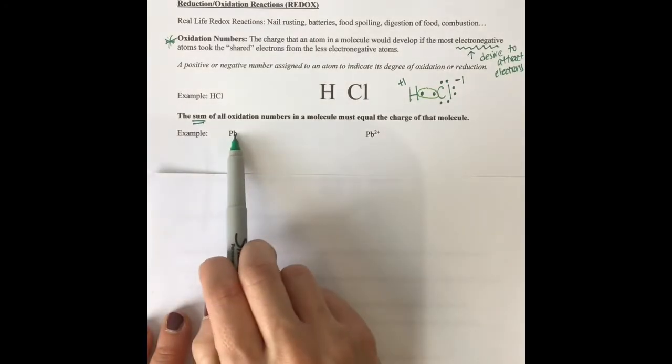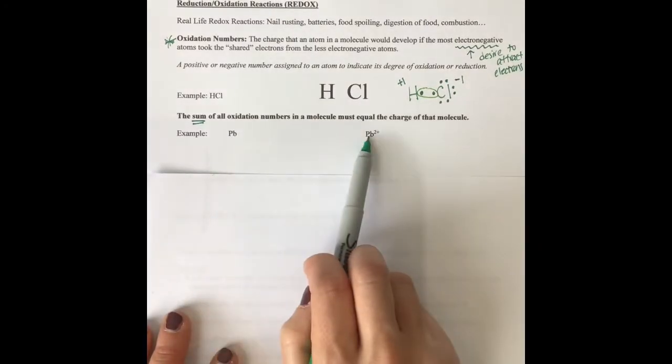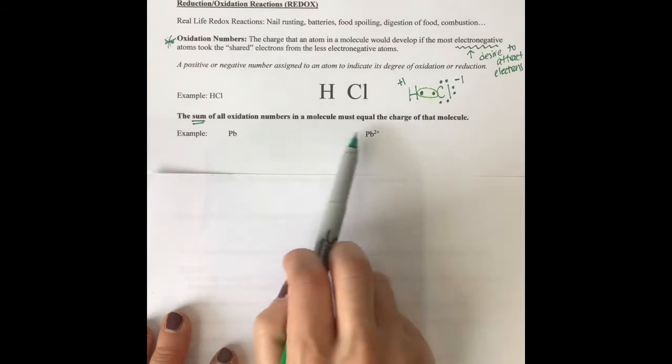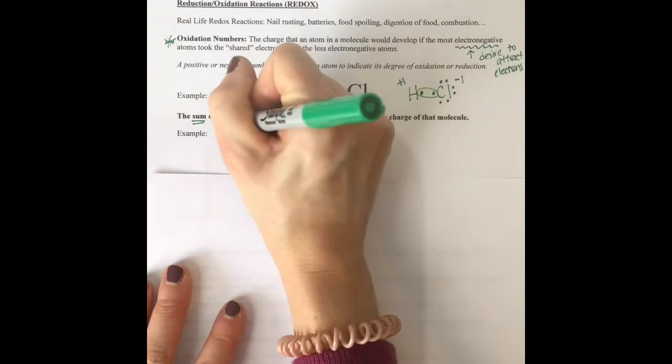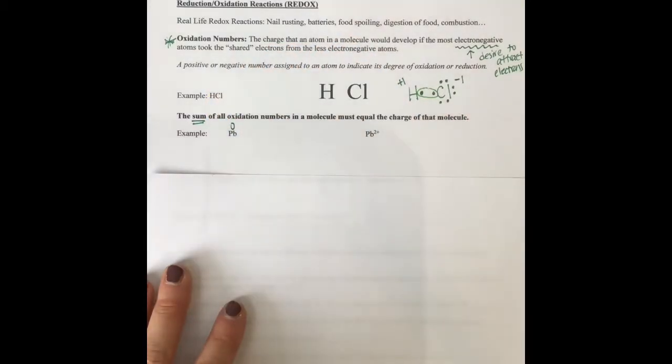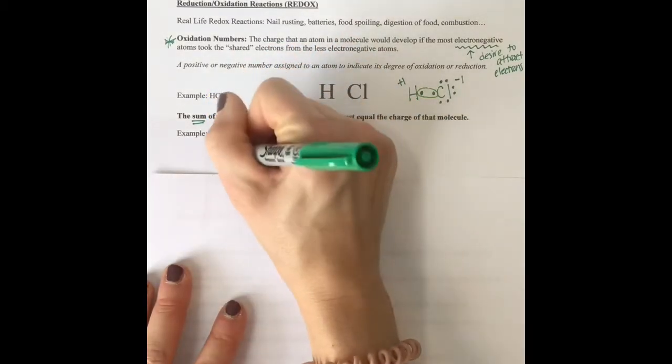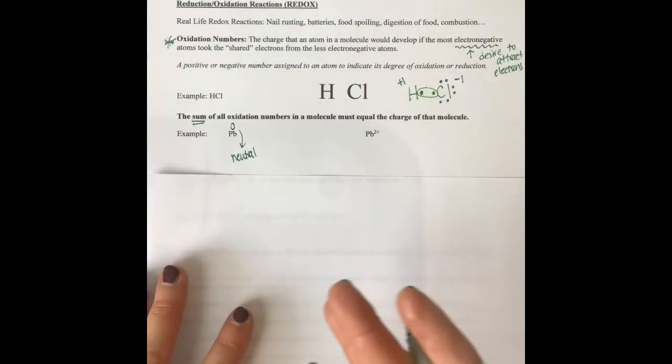Looking at these other 2 examples, I want to show you that the same element can have a different charge depending on the problem that you're given. Here, lead is neutral. It would have an oxidation number of 0. It's by itself. There's no charge on it.